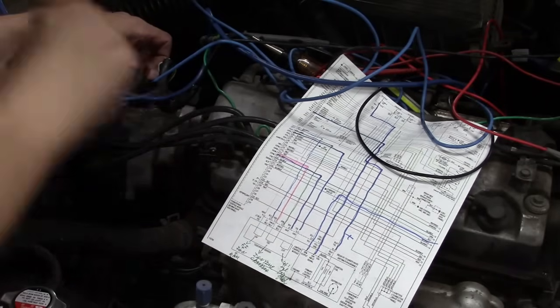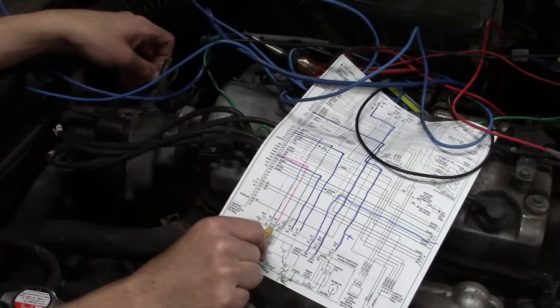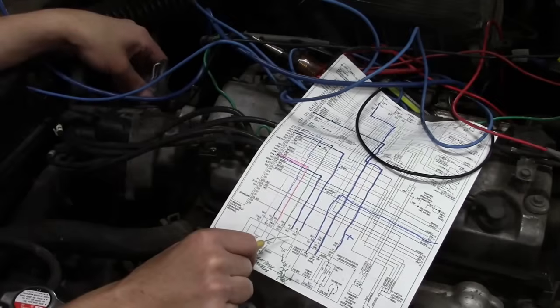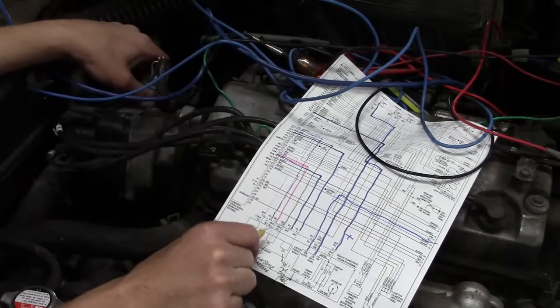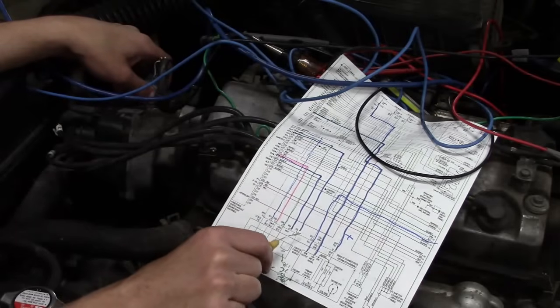In this case, I can tell you that the wires coming in definitely look consistent with the connector. It's the wires on the other side of the connector that are not consistent, and I wonder if that could be from a distributor replacement at some point previously. So I'm going to go based on the wires coming in.